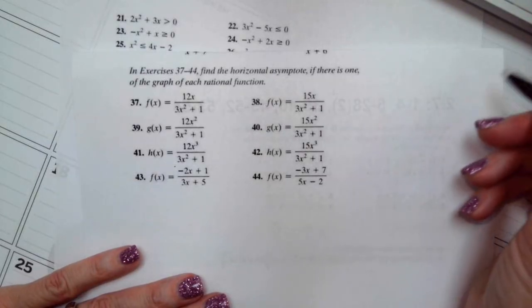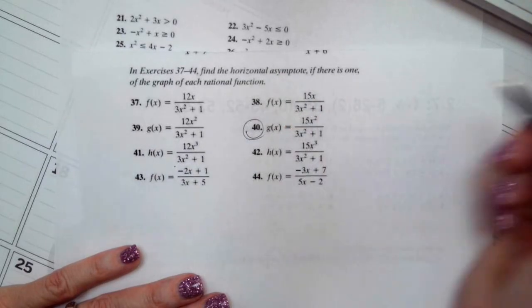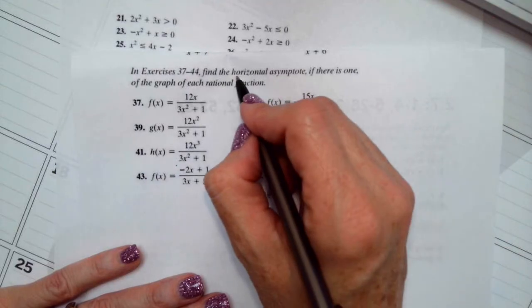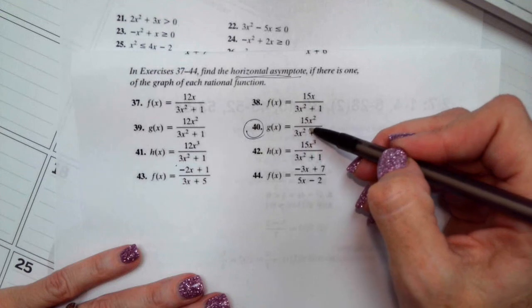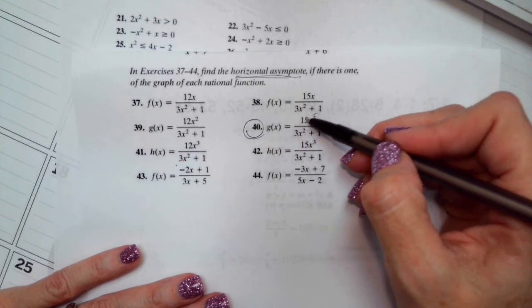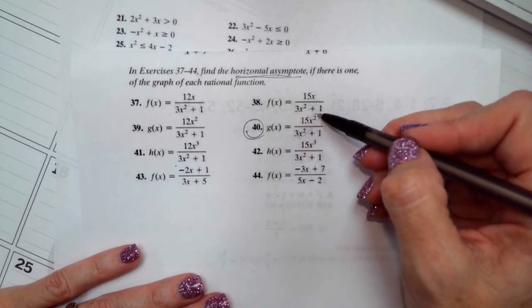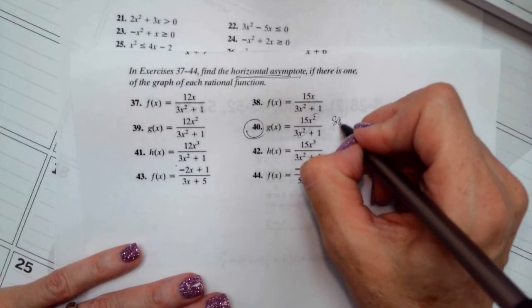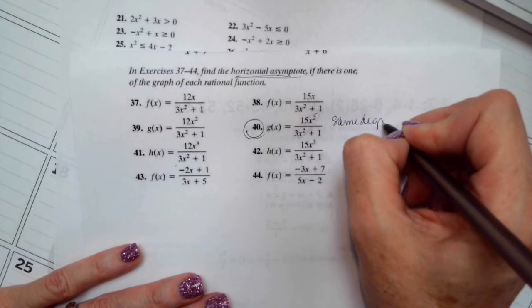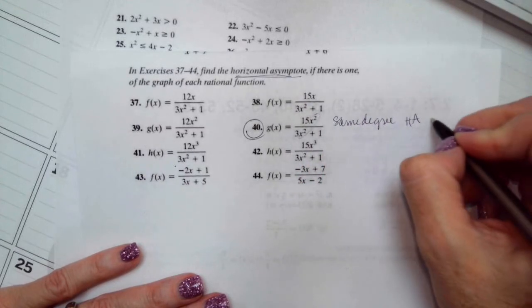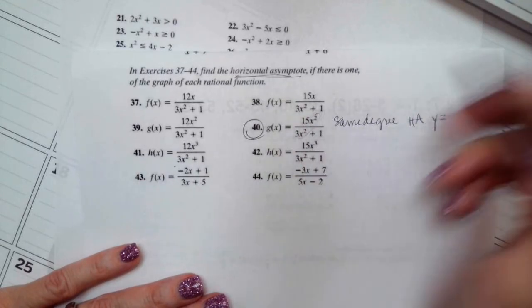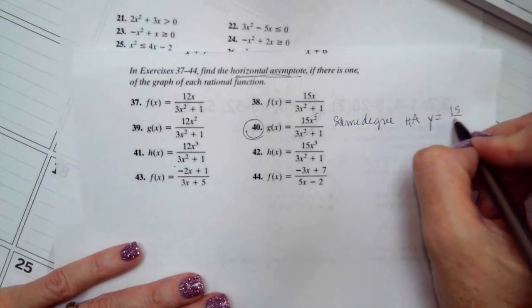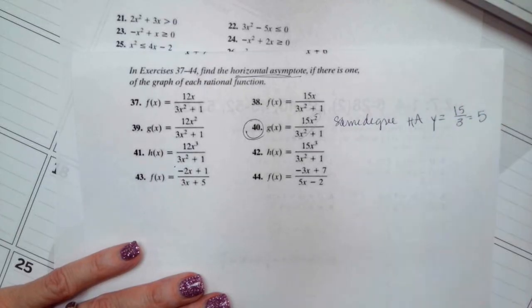Okay, looking at number 40, in order to determine if it has a horizontal asymptote, we have to compare the degrees of the leading terms. Both of these are a degree 2, so since they have the same degree, their horizontal asymptote is y equals the ratio of the leading terms. So 15 over 3, which is just 5.